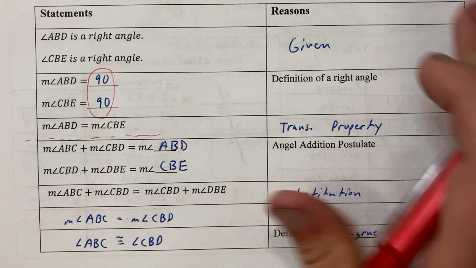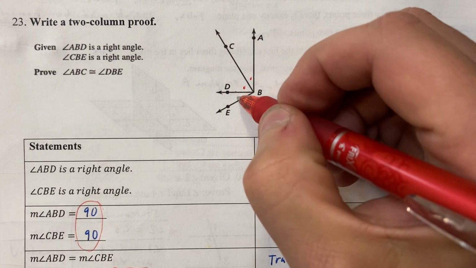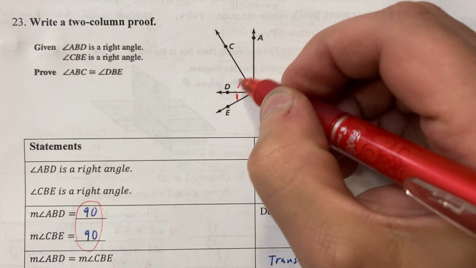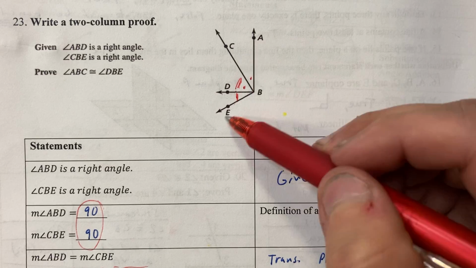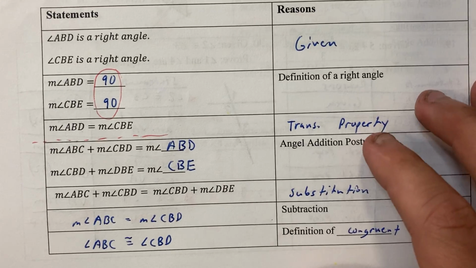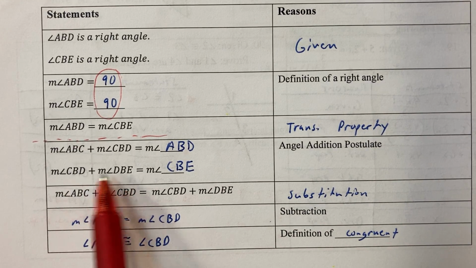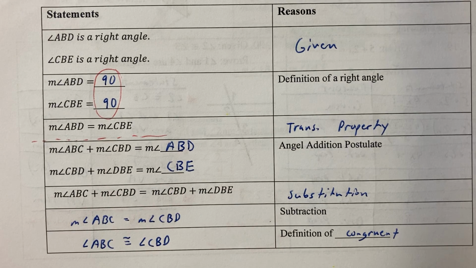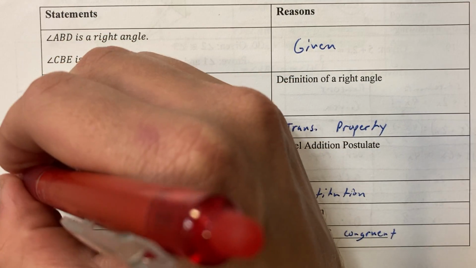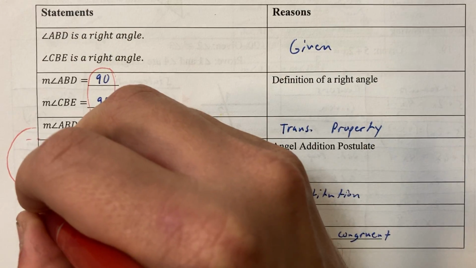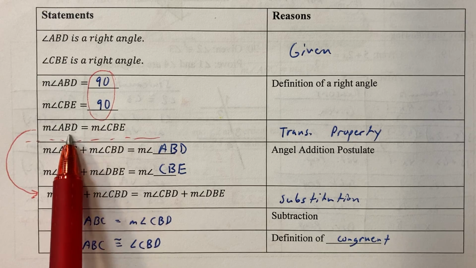Same thing for this angle and this angle. These two added together make EBC, or CBE. And so we have that as well. These two pieces added together make CBE. And now here's the hard part. We're actually going to take this and rewrite it. It's this step right here.